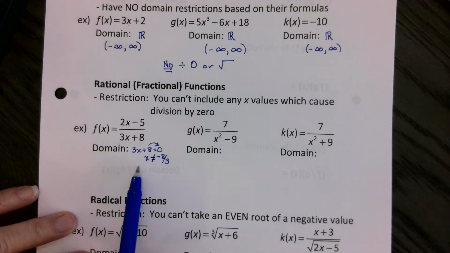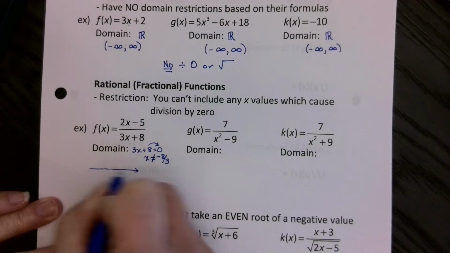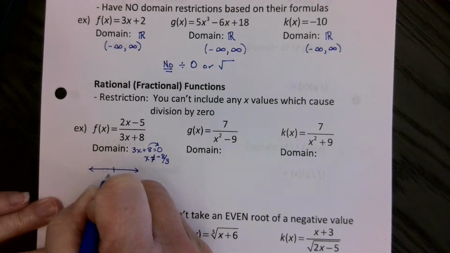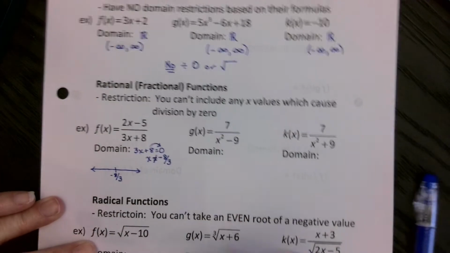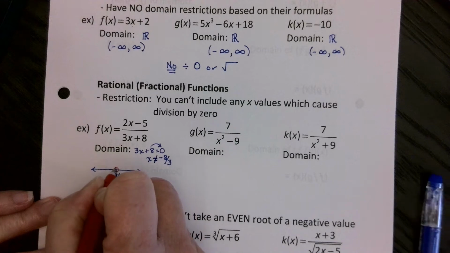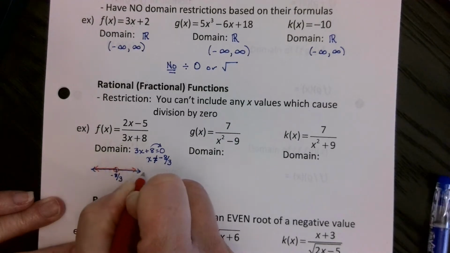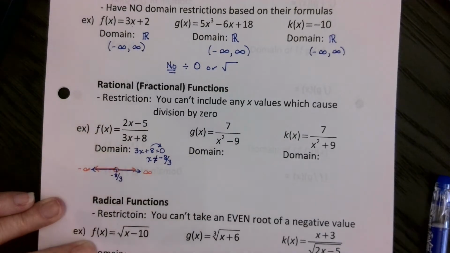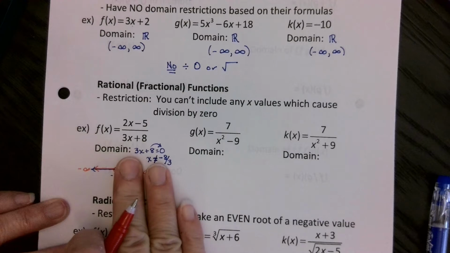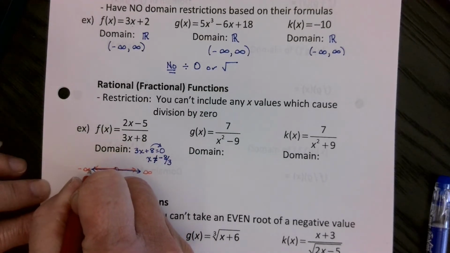So how do you write this in interval notation? Well, here is negative 8/3. We would have a hole here. But it can be anything this direction to the left of it, and it can be anything this direction to the right. So what we would do is we first write this part in interval notation.